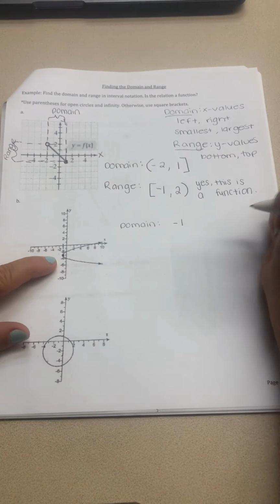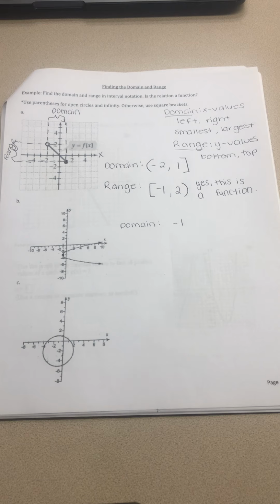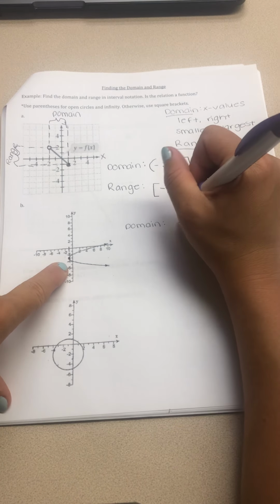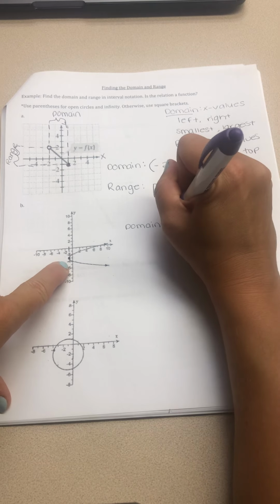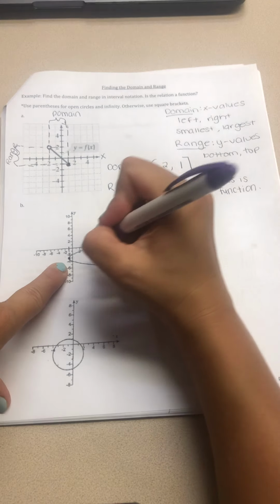There is a solid point there. All of these lines are just an infinite number of closed circles put together, which makes it look like a line. So -1, there's a closed circle there, so -1 is an x value. It is included, so we're going to use a bracket.